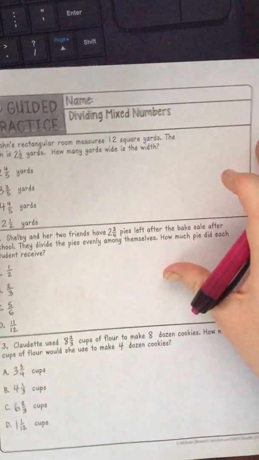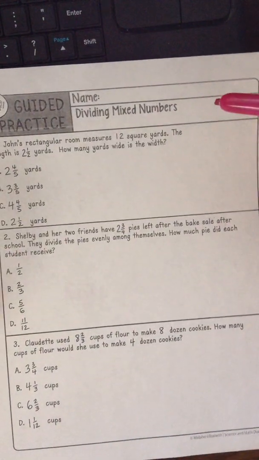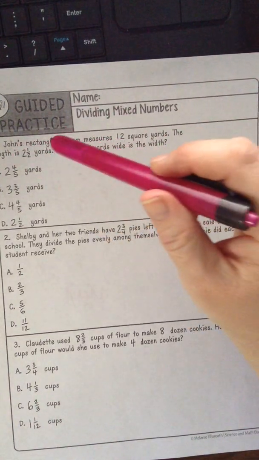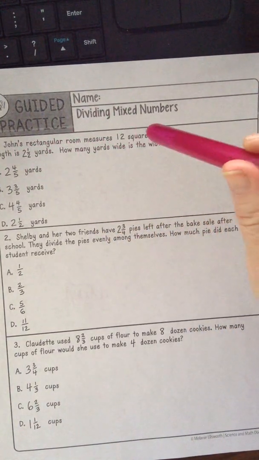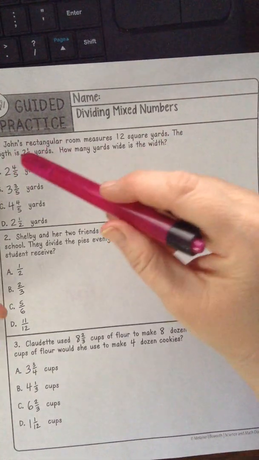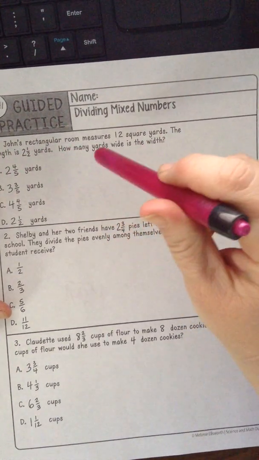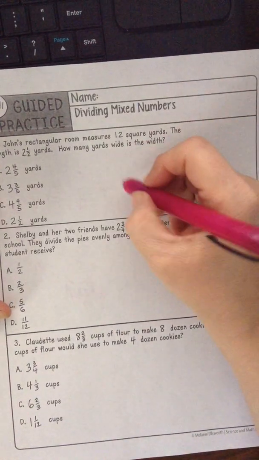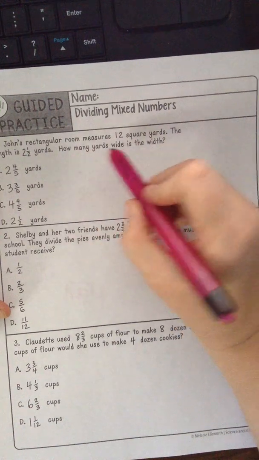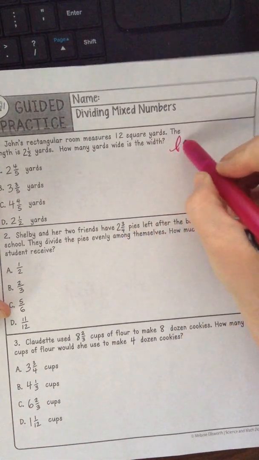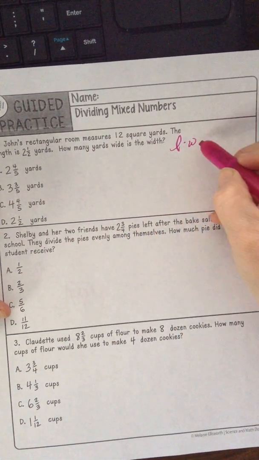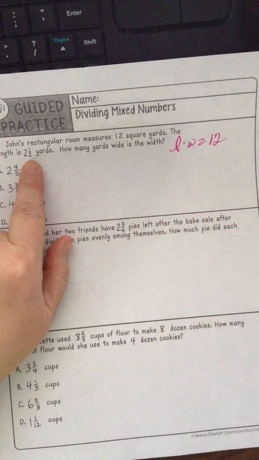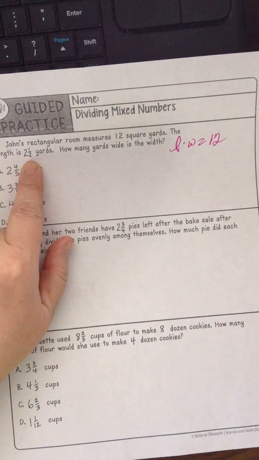And we have our guided practice. I think this is going to be like the shortest video we've ever done. All right, John's rectangular room measures 12 square yards. The length is 2.5 yards. How many yards wide is the width? Well, we know that we're talking about area, which is length times width, and we know it equals 12 total. So if one of them is 2.5, we need to know what the other one is.